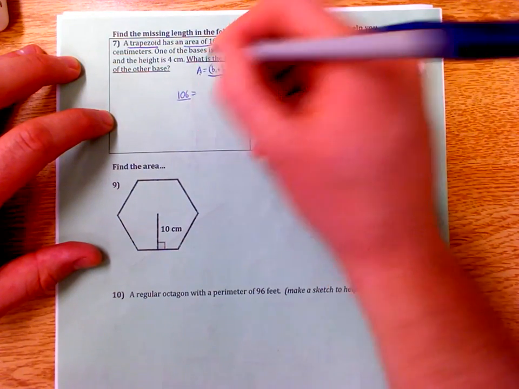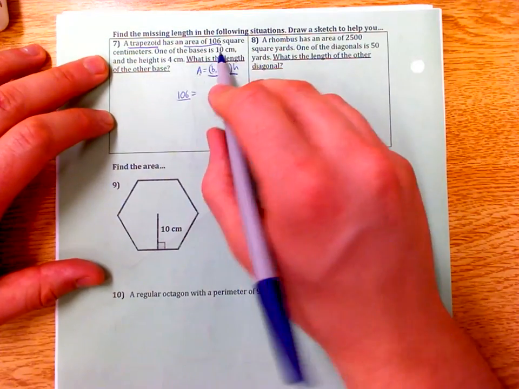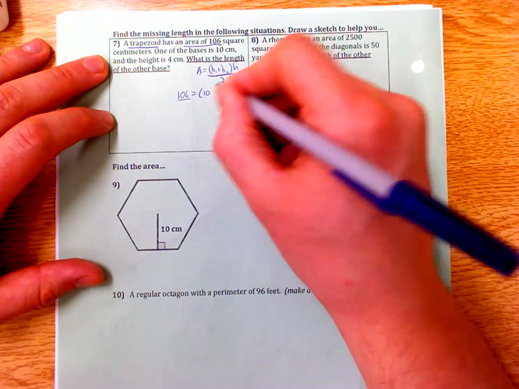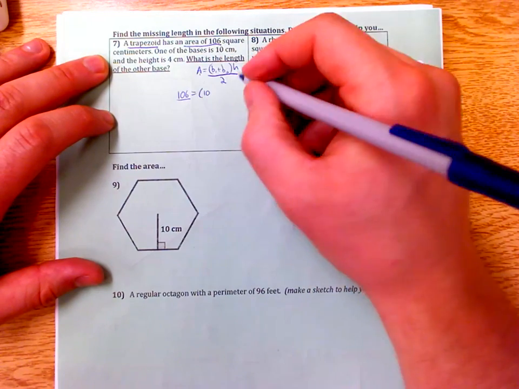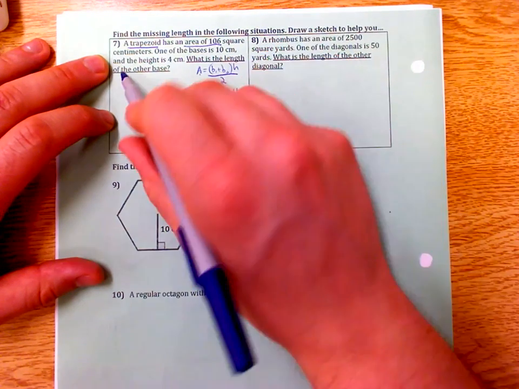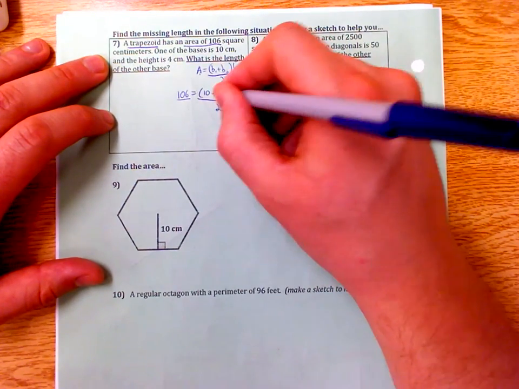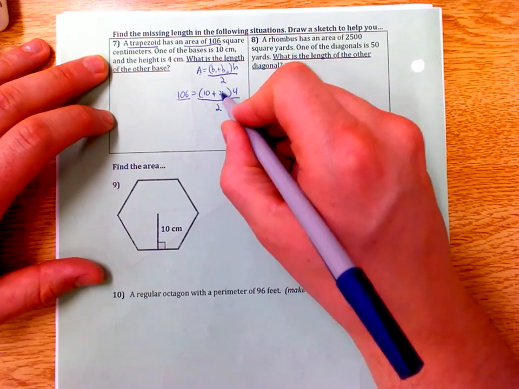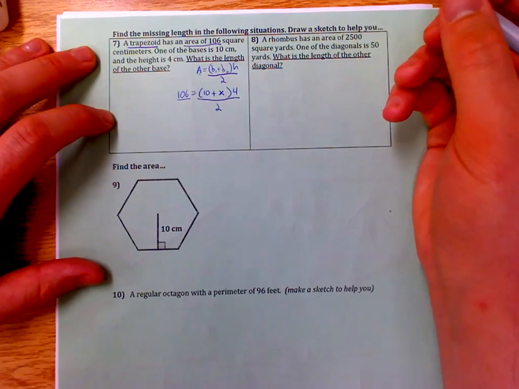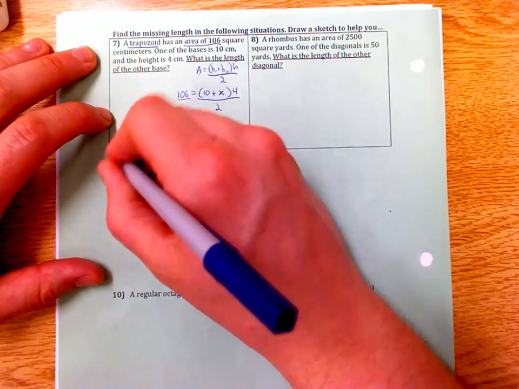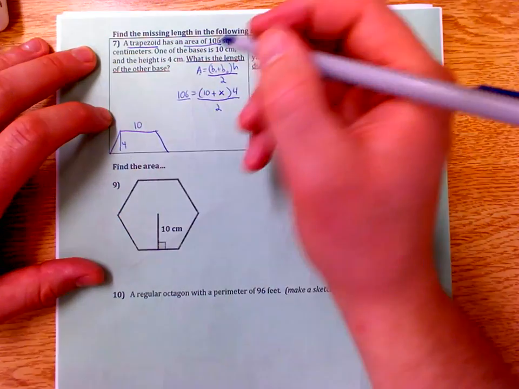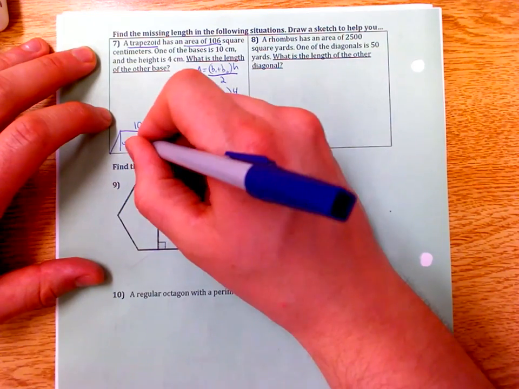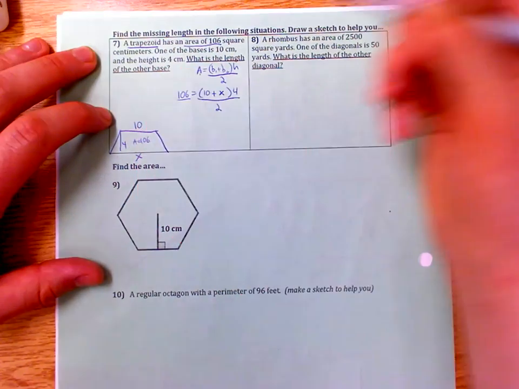106 is the area. One of the bases is 10 centimeters, so I'll put a 10 right there for one of the bases. And the height is 4 centimeters. x is the length of the other base, so I can do plus x or plus b2, whatever you're going to call that base. So this is what we know. We've got 10, 4, and we're trying to find x, knowing that the area is 106.